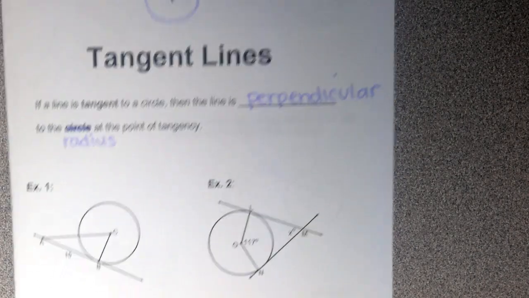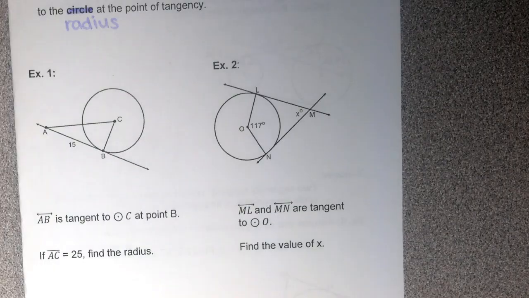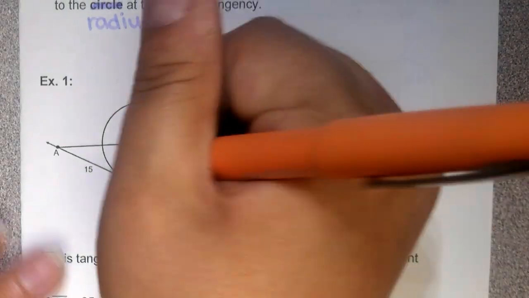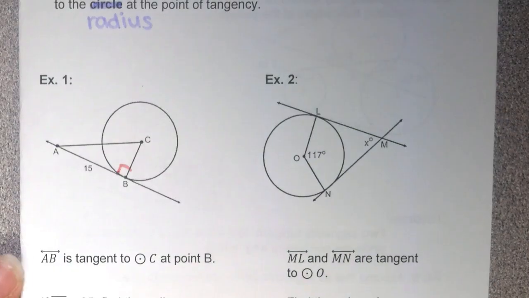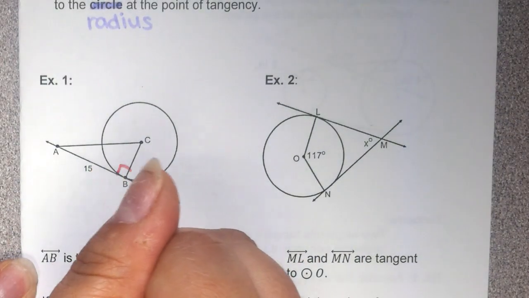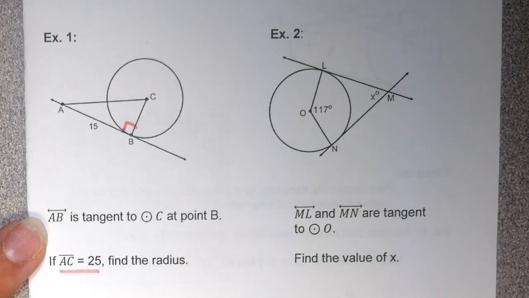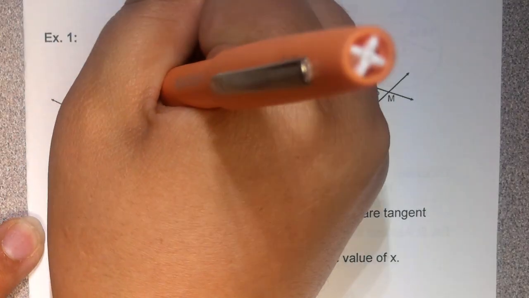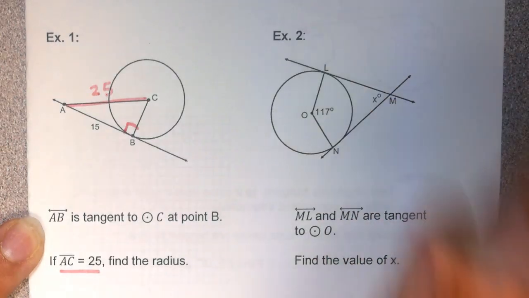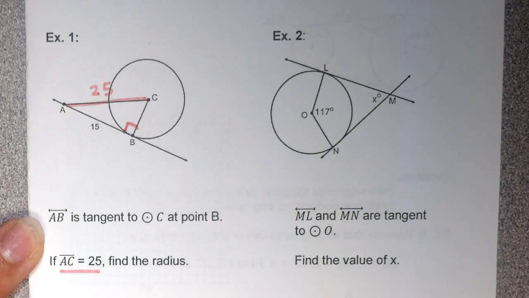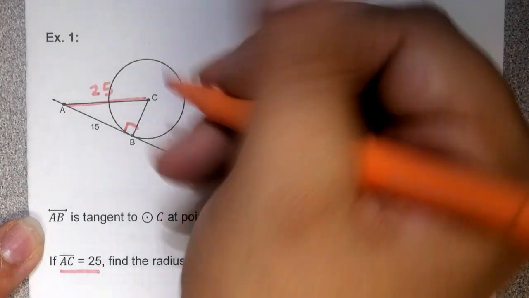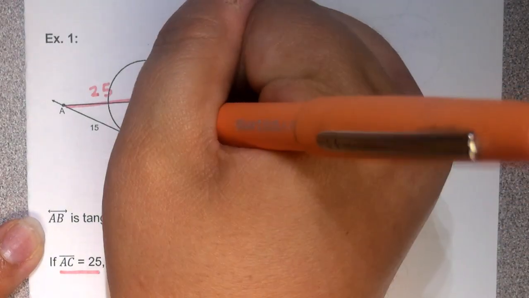All right, so let's look at example 1. It says AB is tangent to C at point B. What can I add to my picture? Let's add a right angle at B. It also says AC is 25. How can I find the radius? How do I find this radius right here?